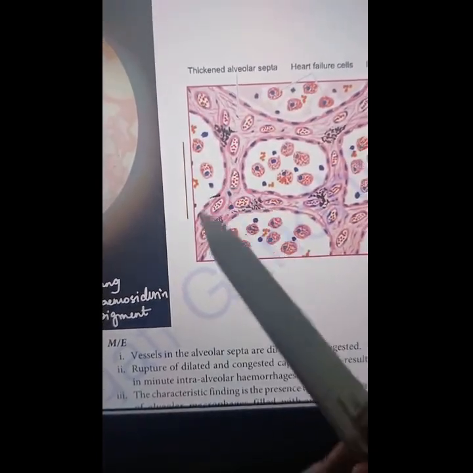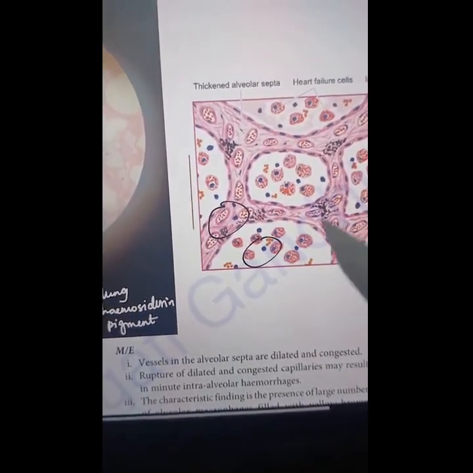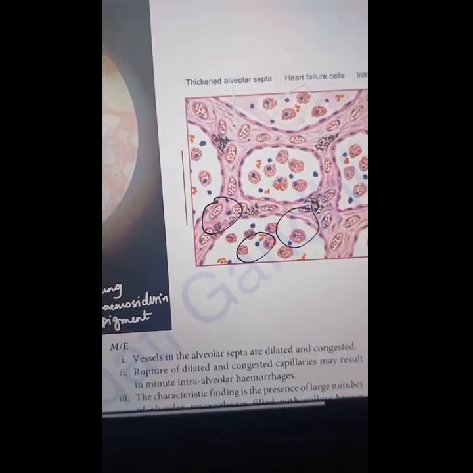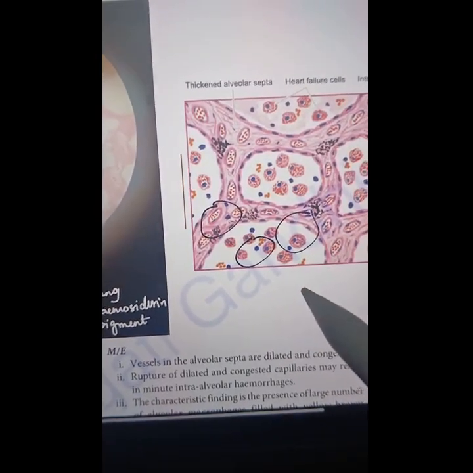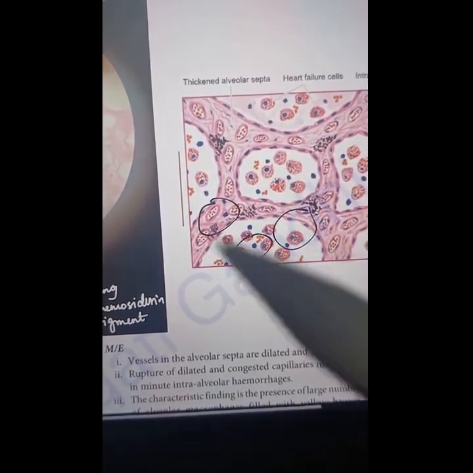And here what you see are a special type of cells which are called heart failure cells. So this is the microscopic appearance of heart failure cells.